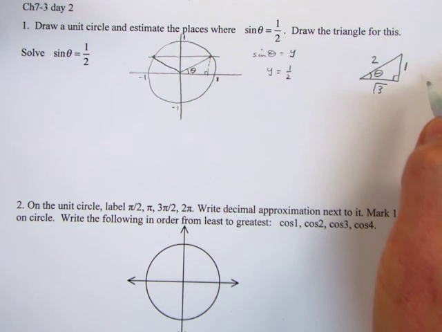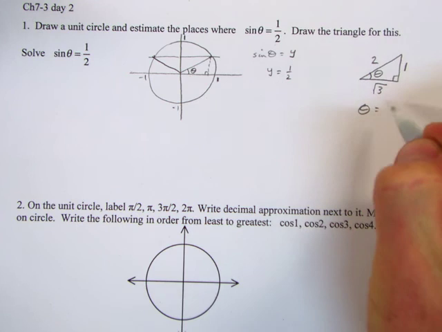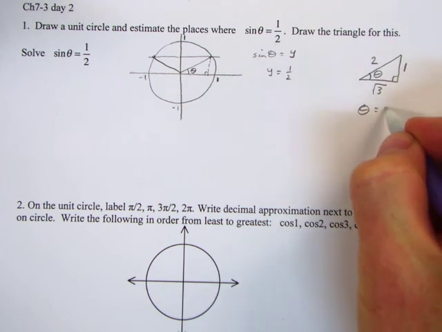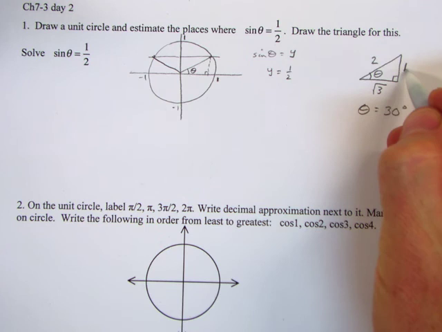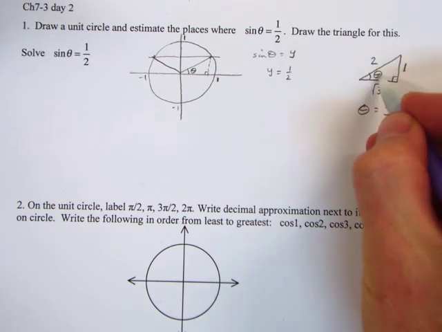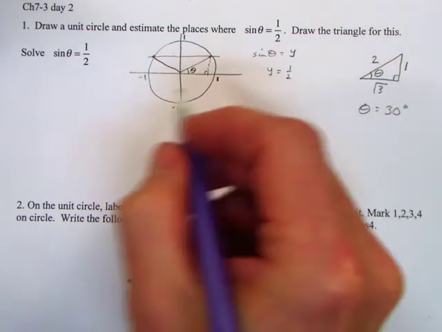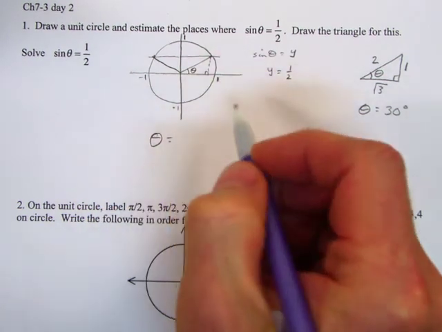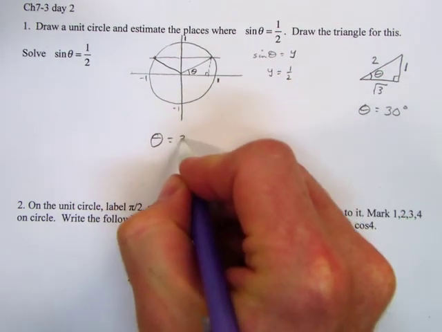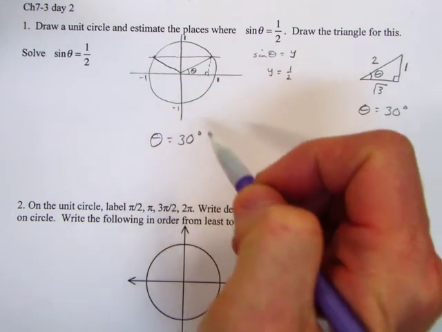What is theta? This is a triangle we've already worked with, and we should know theta is 30 degrees. Remember, the side opposite the smaller piece, the smaller leg, is the 30, and the square root of 3 is opposite the 60 degrees. So that means, I didn't actually tell you if we're in degrees or radians, so let's just deal with degrees here. This will be 30 degrees, but we can see that there's another solution.